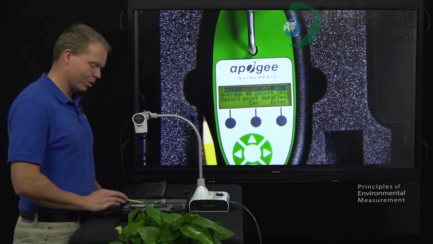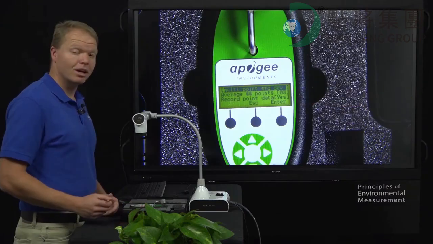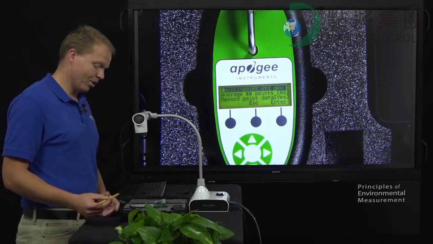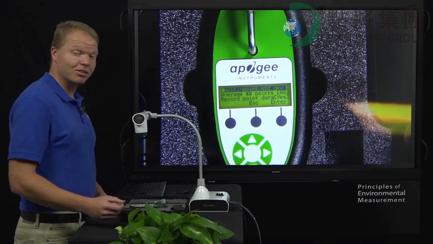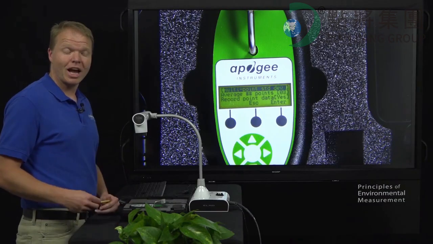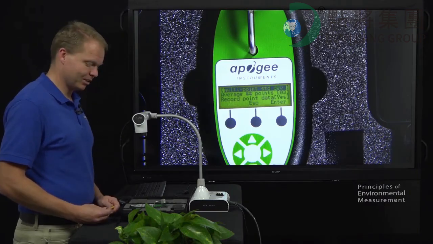Now, on this last one, record point data, if you have this in no, right here, then it means that it is only going to save your standard deviations, your average standard deviation. If it's in yes, it's going to save every individual point as you measure, as well as that, it's going to save your average standard deviations.